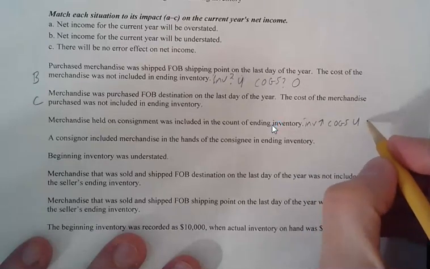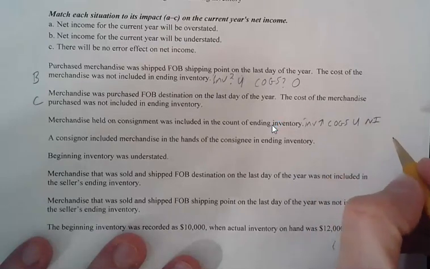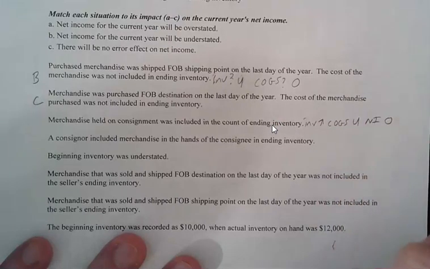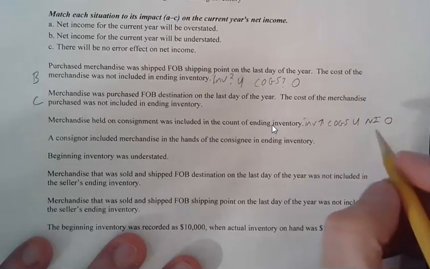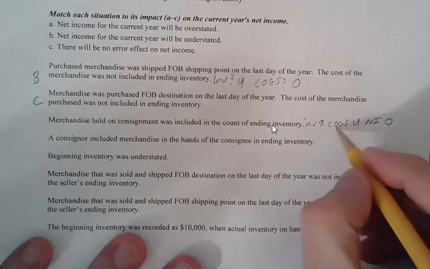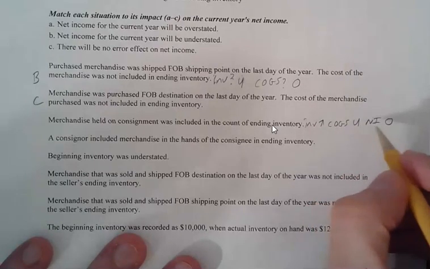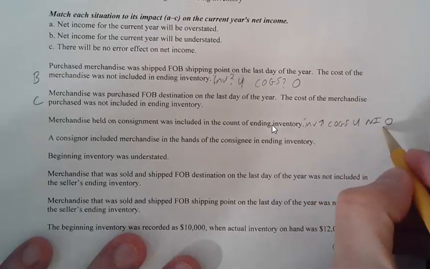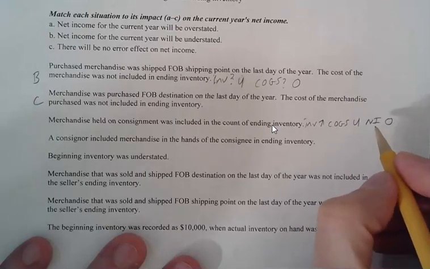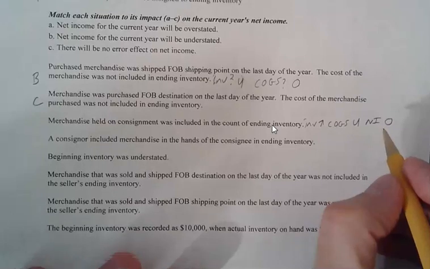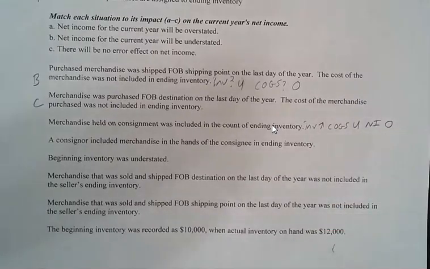And then net income is going to be overstated. I will tell you one thing: if you can figure out what the impact is to cost of goods sold, you can always go the opposite way and figure out what the impact is to net income. All right, so let's think about this. Let's use our previous example, our numbers.